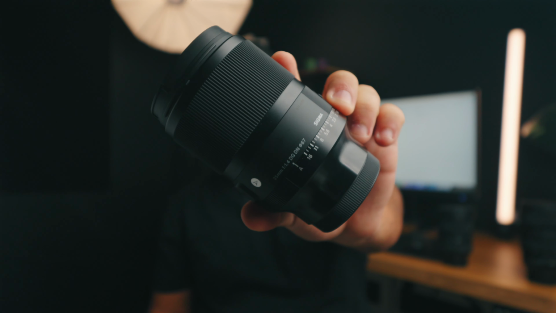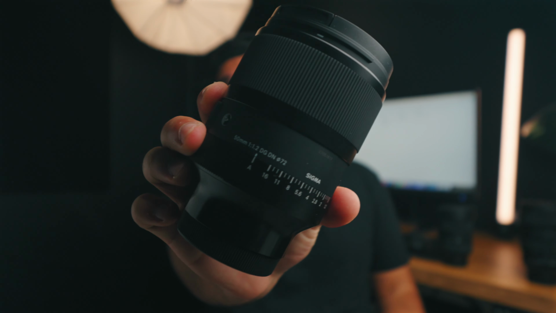So great, you decided that 50mm or 35mm is best for your style. But which one do you go with? Do you go with an f1.4 or an f1.2?